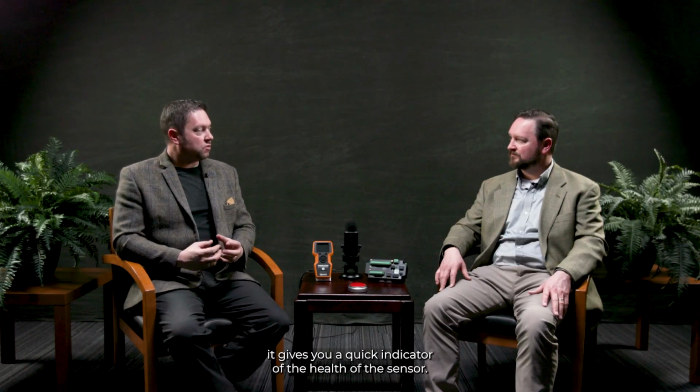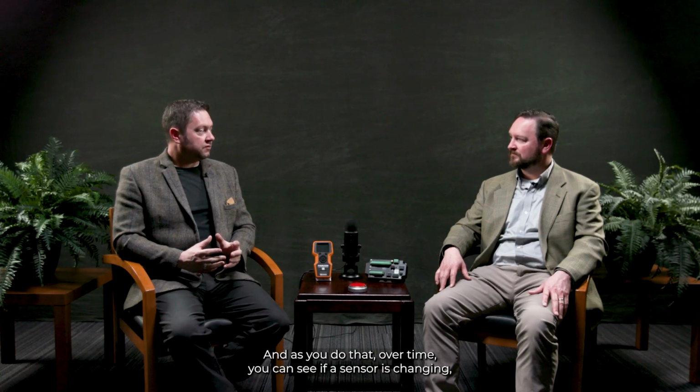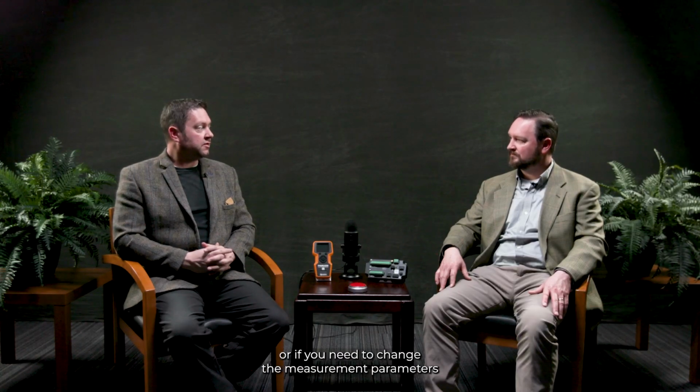The other thing is, especially with the VSPECT report, it gives you a quick indicator of the health of the sensor. And as you do that over time, you can see if a sensor's changing, if you need to address something, or if you need to change the measurement parameters and just get a stronger signal coming back. So that's actually a really good thing to point out.